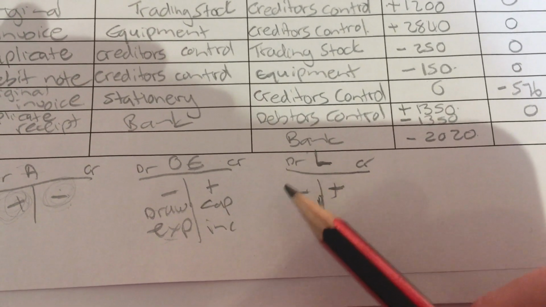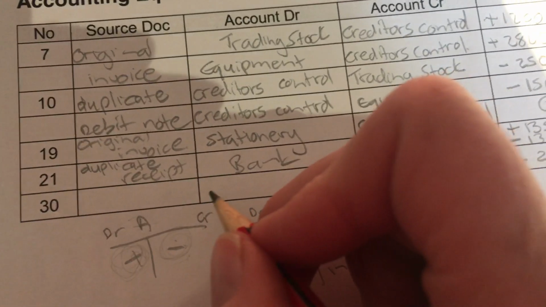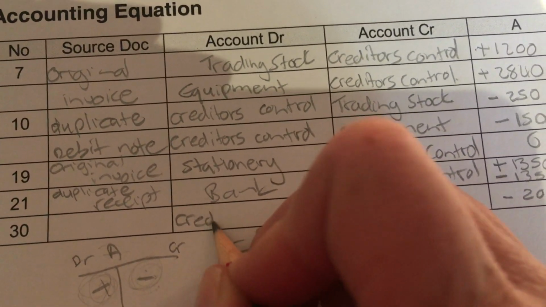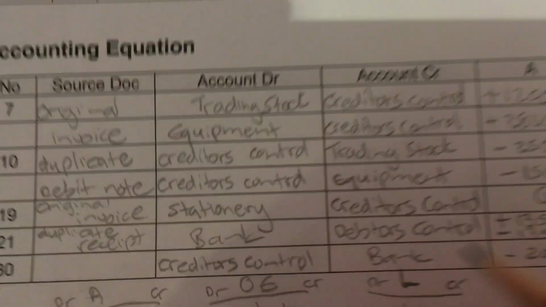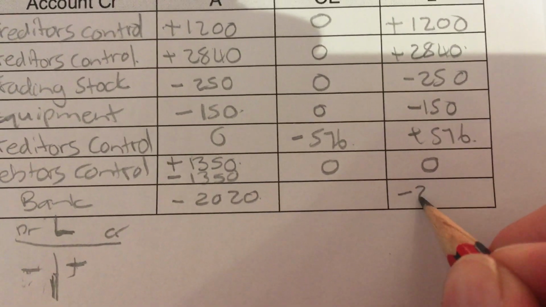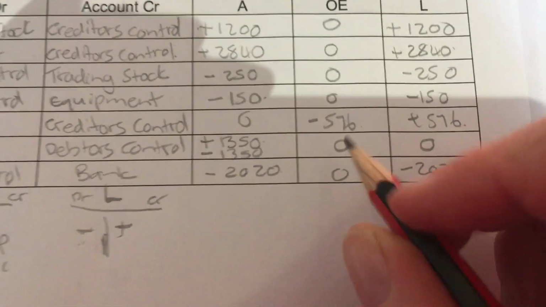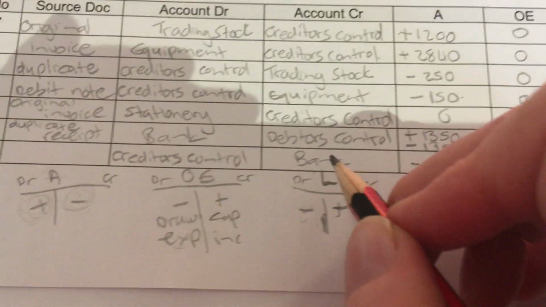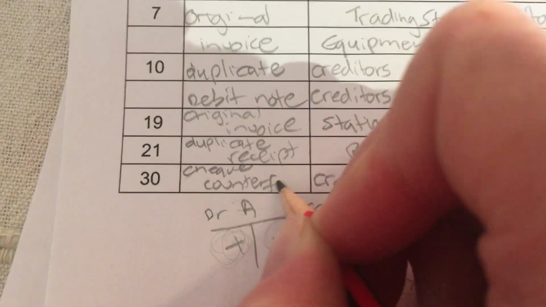So it is going to be a minus, and your creditors control decreases on the debit side. So we're going to say creditors control. All right. Now a creditor is a liability, and I owe him 2020 less. So negative 2020 plus 0 equals negative 2020. I've always had a debit and credit going through, and my source document is going to be a check counterfoil, because I've made a payment.